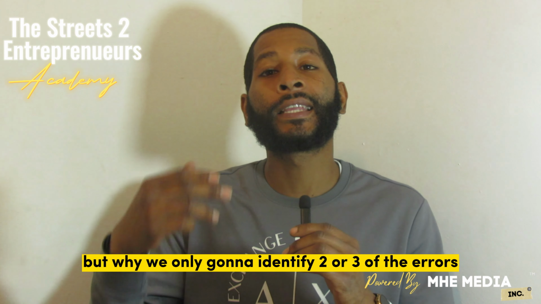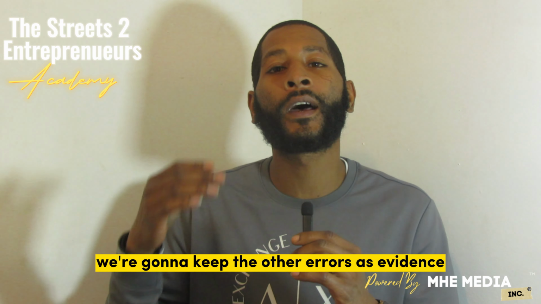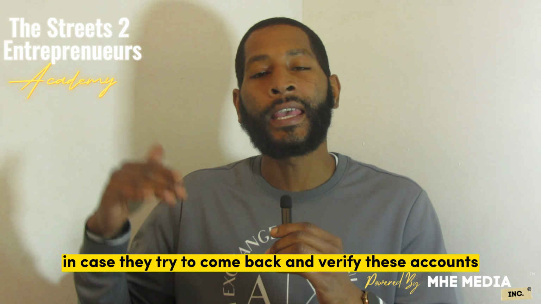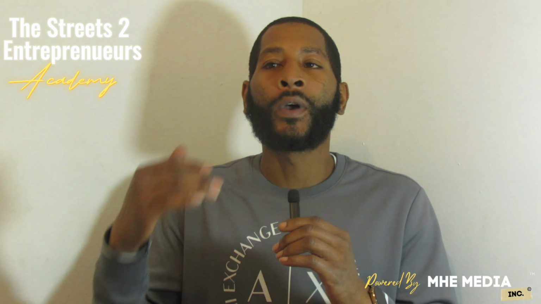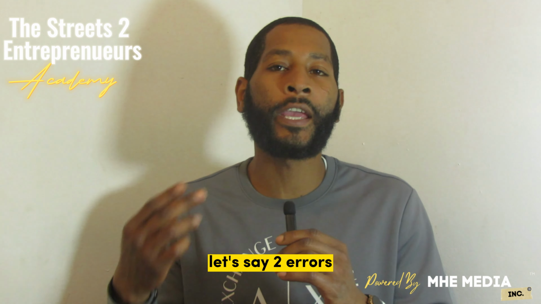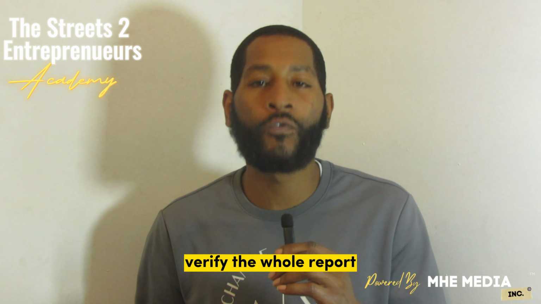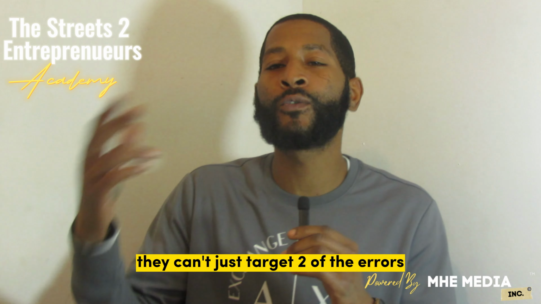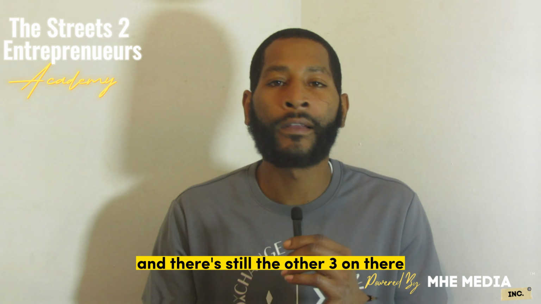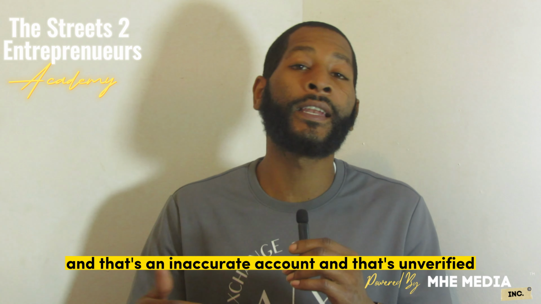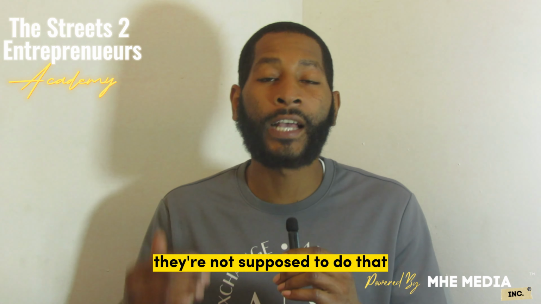But why are we only going to identify 2 or 3 of the errors? Because we're going to keep the other errors as evidence in case they try to come back and verify these accounts. Because when you dispute, let's say 2 errors, they as the credit bureaus have to verify the whole report. They can't just target 2 of the errors and then come back and verify it while the other 3 are still on there. No. That is illegal, and that's an inaccurate account and that's unverified. That is against the law, people. They're not supposed to do that.